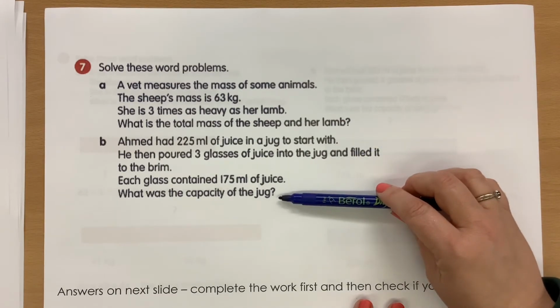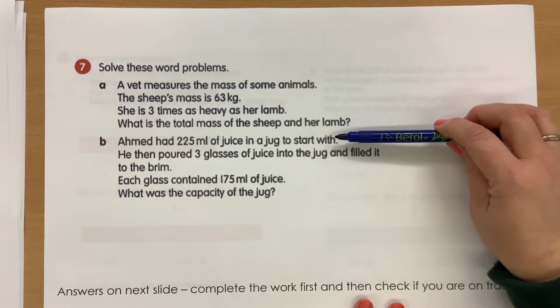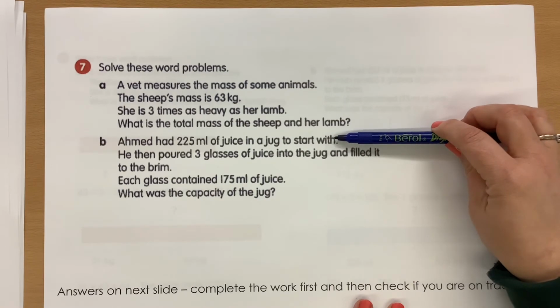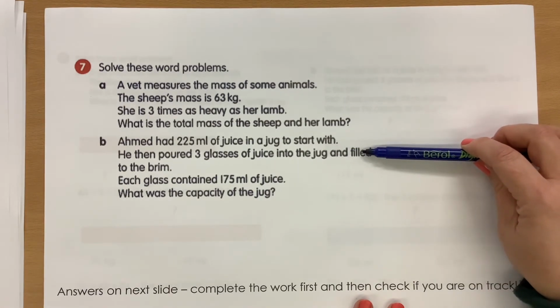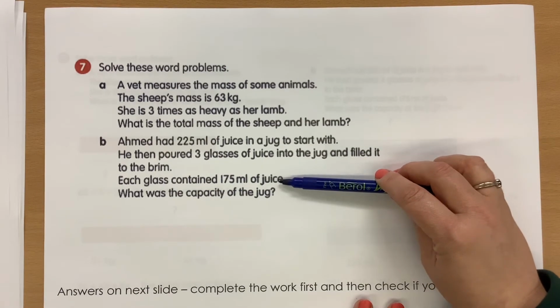So again, we don't know the capacity of the jug. We do know how much he had in the jug to start with. We know that he poured 3 glasses of juice into the jug, and that each of those glasses contained 175 millilitres of juice.